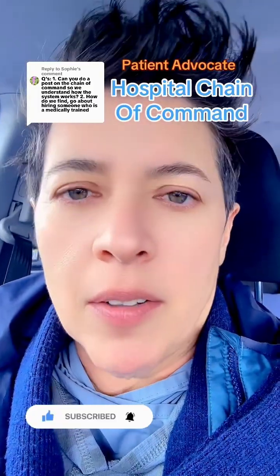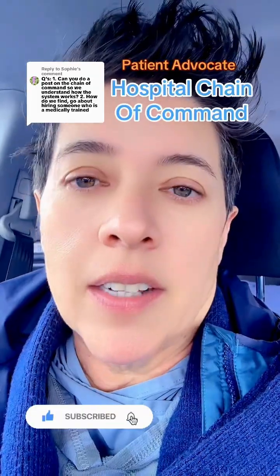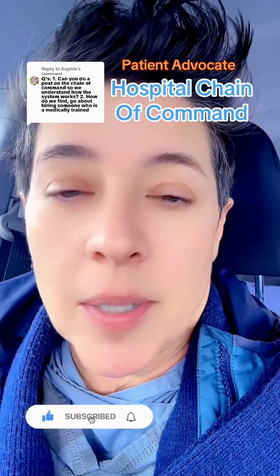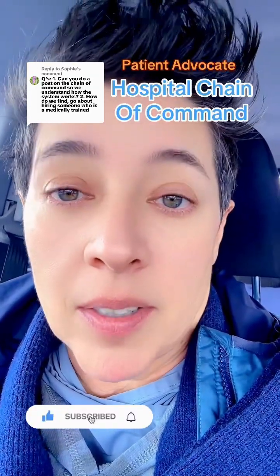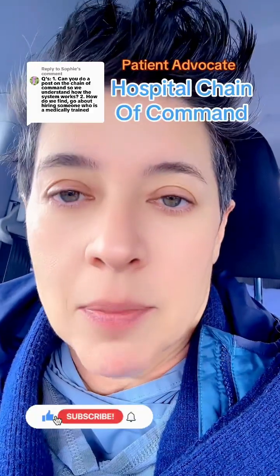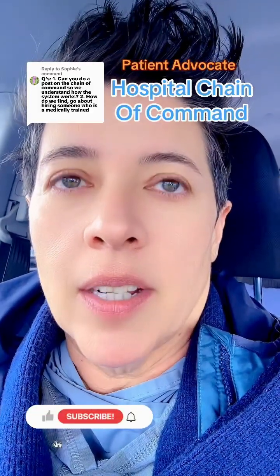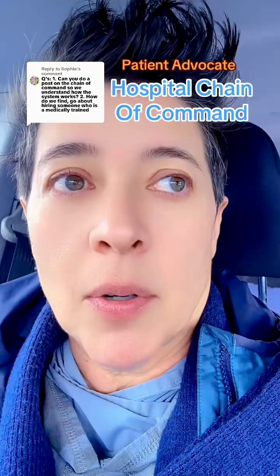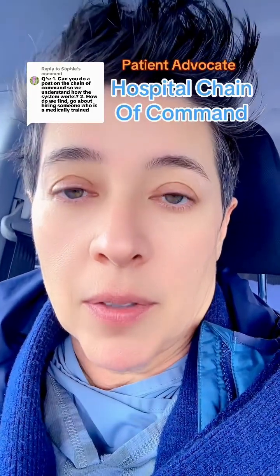Every unit has a charge nurse. That is usually just a staff nurse who's been assigned to do charge. It might be a permanently assigned charge nurse role, but it's basically a staff nurse who has decided that or been given the misfortune of having to run the unit for that shift.